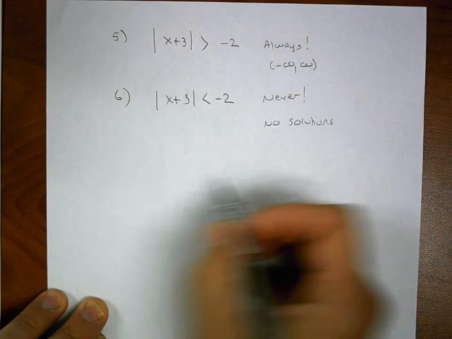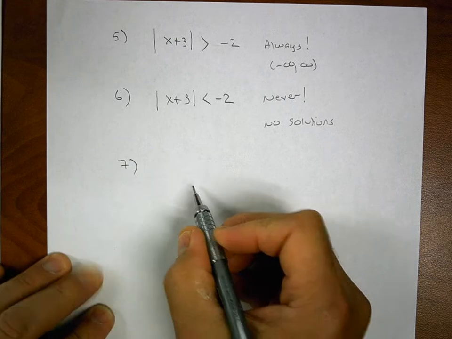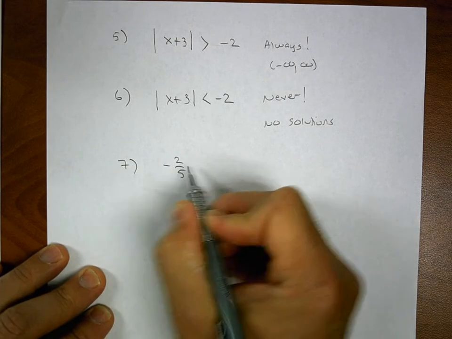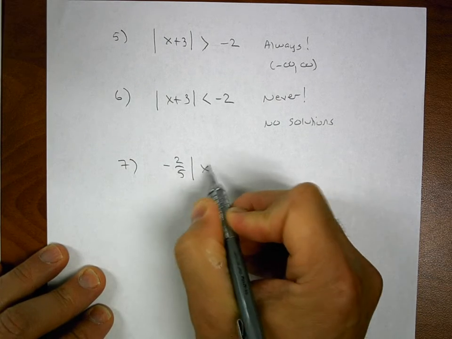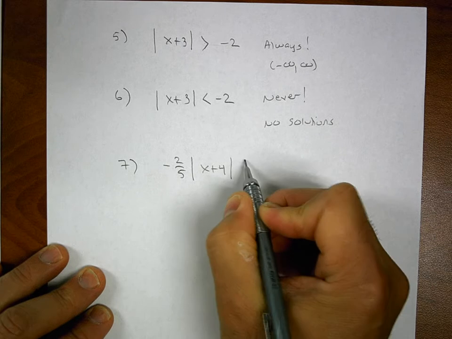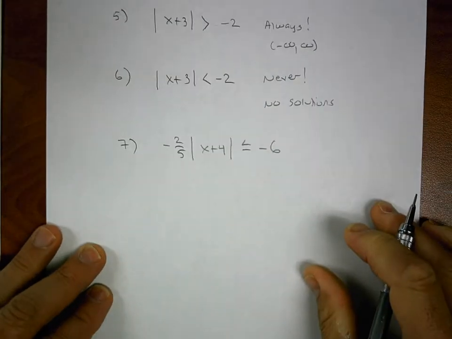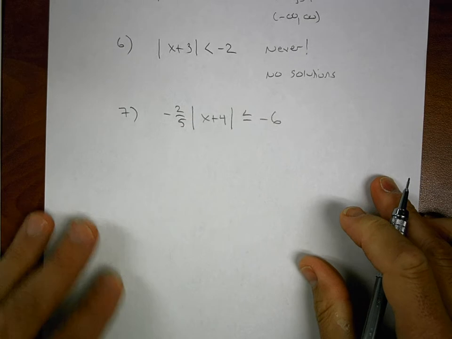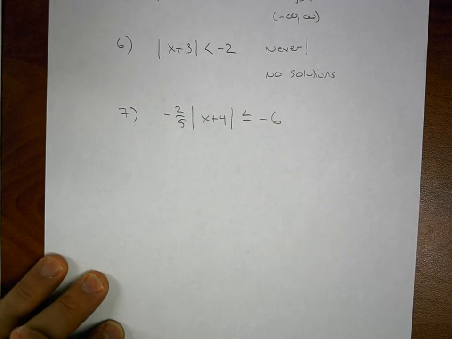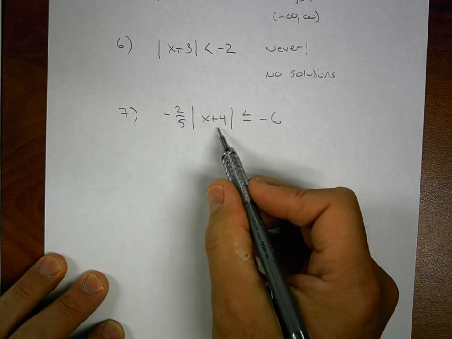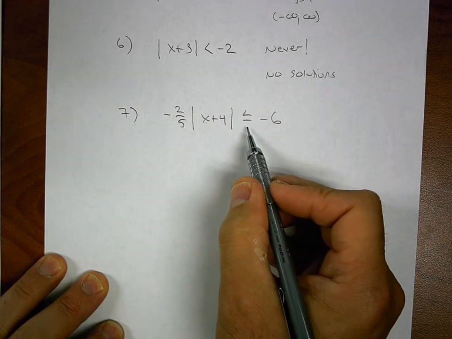Okay, so last one. Negative 2/5 absolute value x plus 4 is less than or equal to negative 6. I just wanted to make sure we know how to deal with this fraction here. Right now you might be thinking, this is a less than sandwich, right?